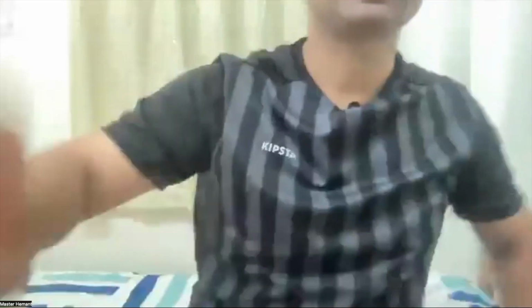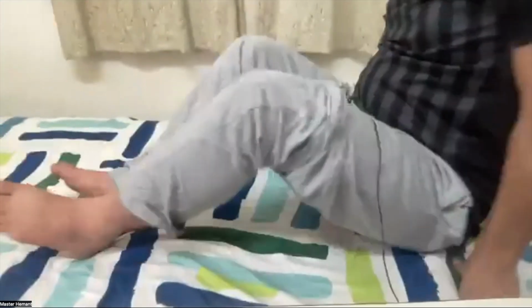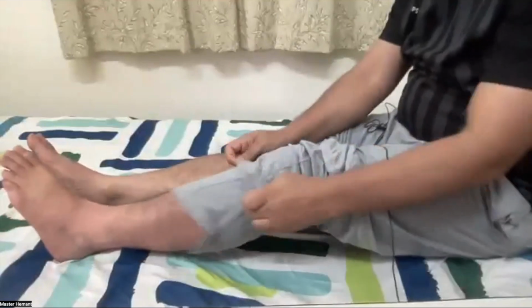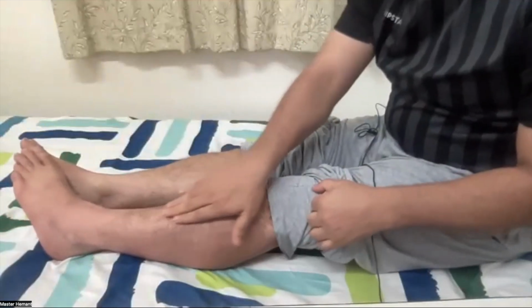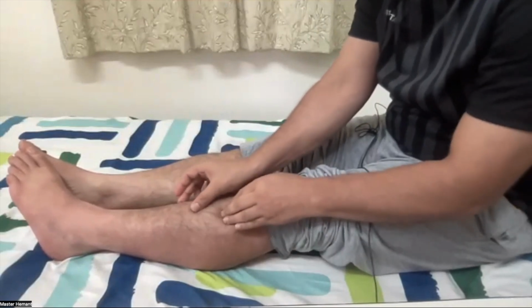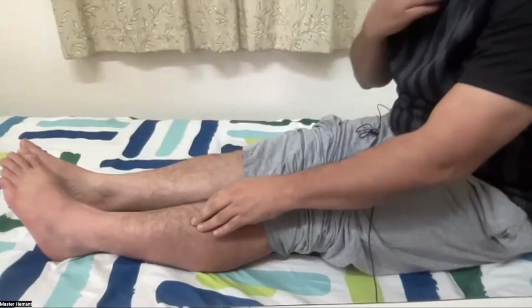So what we do is look at here now how to do the proper check. Now we are checking the lumbar 4 nerve root compression here. Look at my feet. I'm checking this muscle. This is the tibia bone, and this muscle is called tibialis anterior.